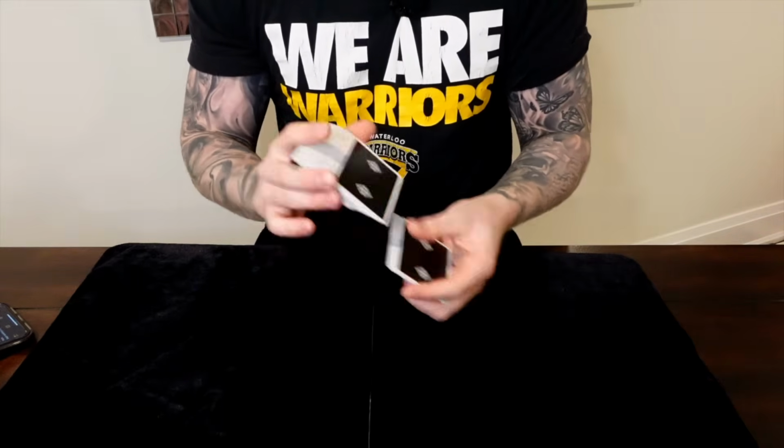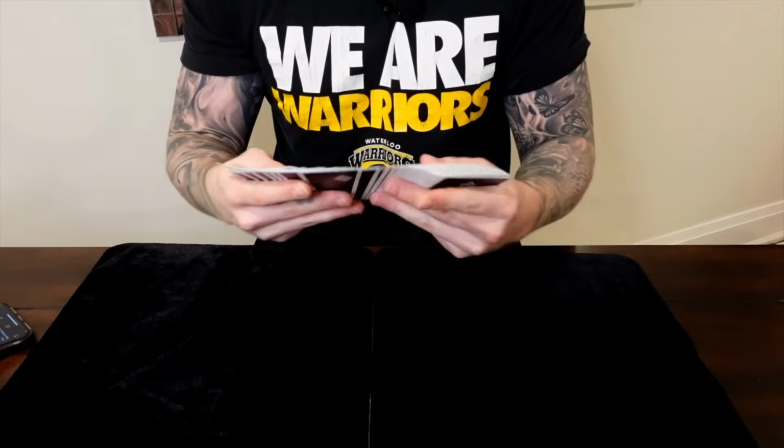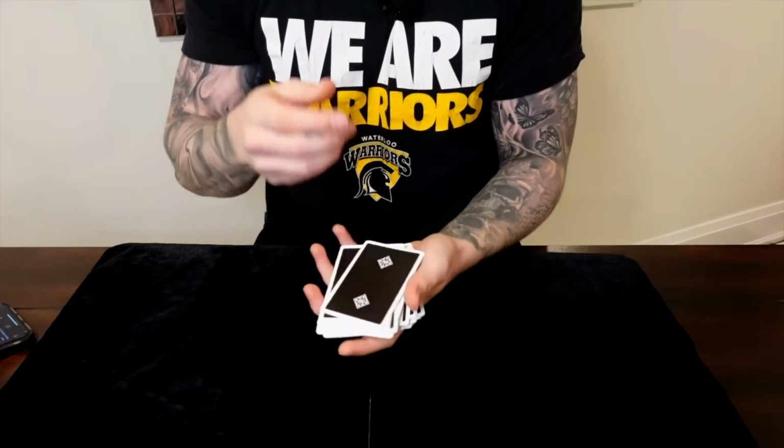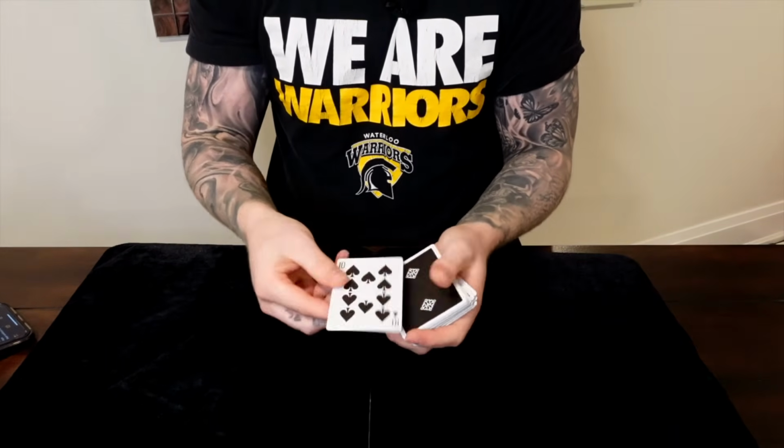Let's do another example. So I'll give the deck a shuffle and let's say the spectator names the 10 of spades. So the 10 of spades, of course they could have thought of any one of these cards, any one at all. They thought of the 10 of spades.